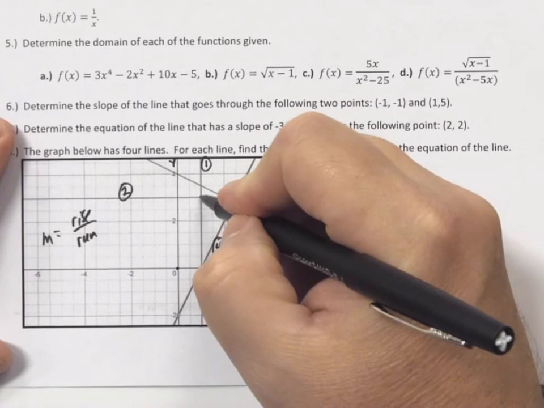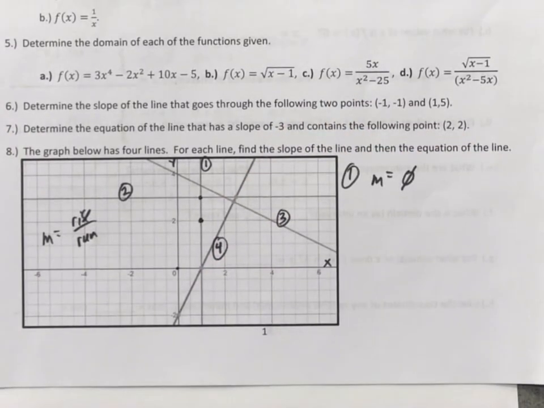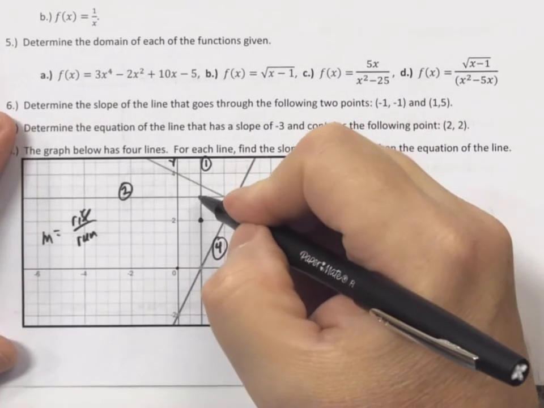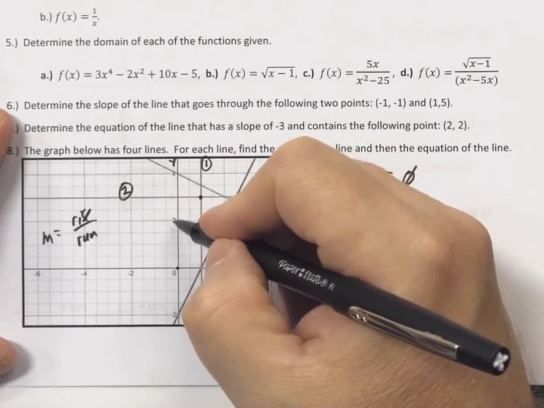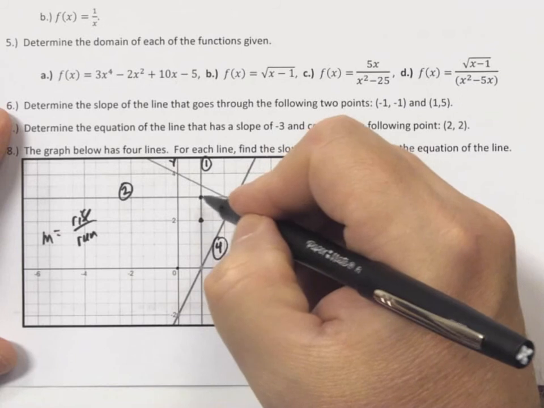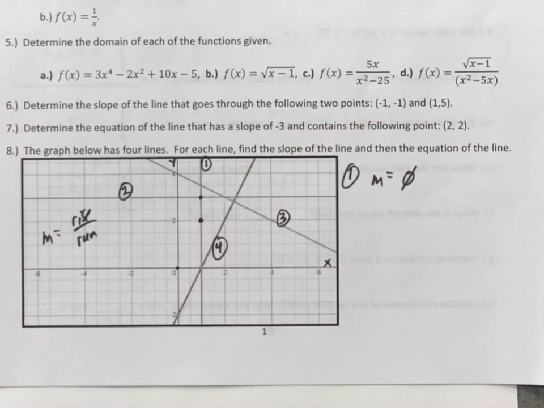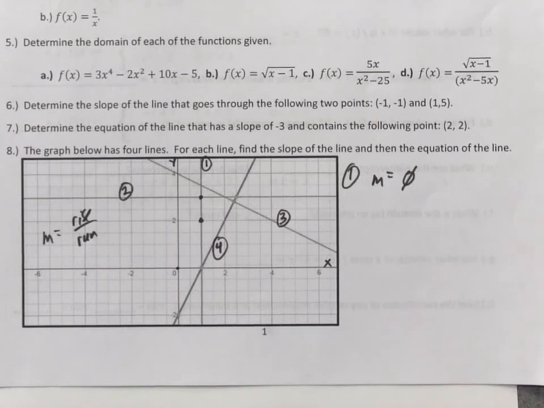If I pick any 2 points, it doesn't matter which point you choose on a line, the slope's always going to be the same. If I choose these 2 points, going from 2 to 3, the rise would be 1, but what's the run? The run is 0, so 1 over 0 is undefined. That's why the slope of a vertical line is always undefined.